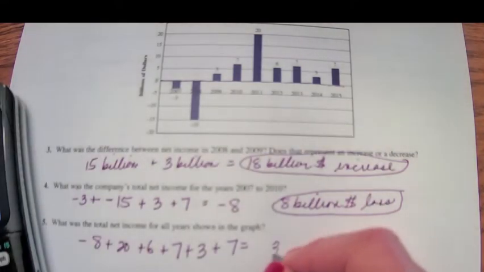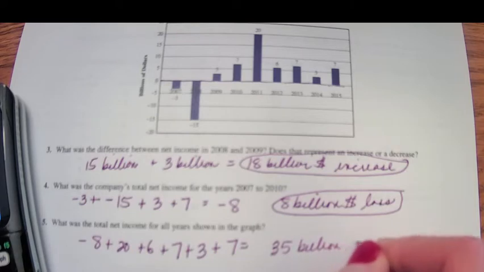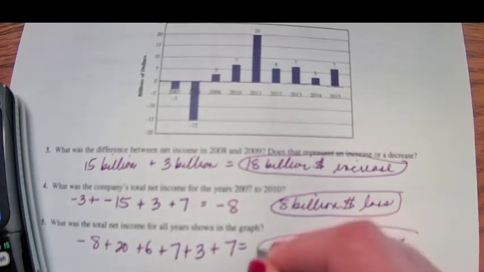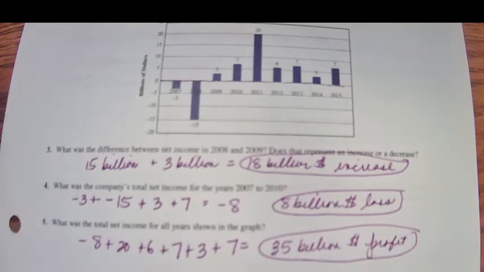So -8 plus 20 plus 6. Let me do it all at once. -8 plus 20 plus 6 plus 7 plus 3 plus 7. 35, positive 35. So that's a $35 billion gain or increase. Or profit is probably the best way to say it. And since it was positive, it was a profit, not a loss, for all of these years added together.